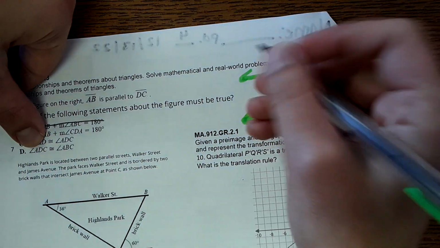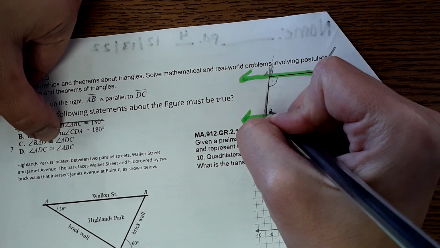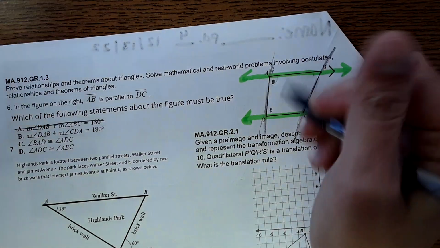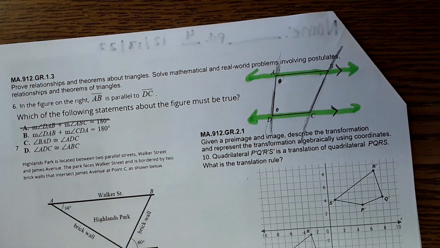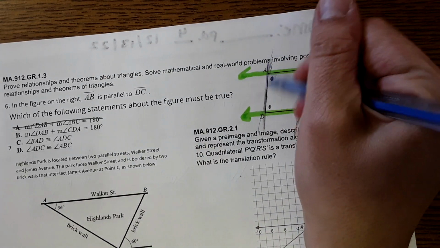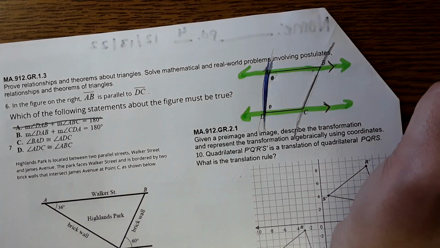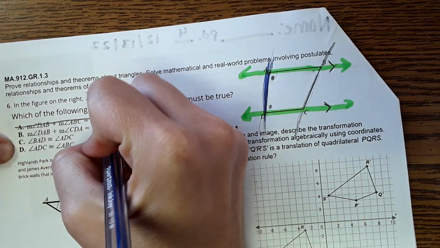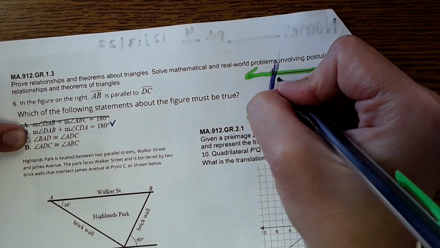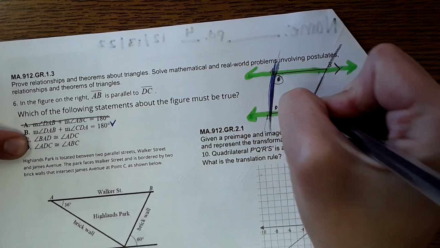Okay, next one, DAB plus CDA. So this one plus this one equals 180. That is actually accurate, because if this line's parallel to this one, this is a transversal, meaning that consecutive interior angles add to 180. So it's probably B. We'll just make sure by going through the other ones. It says BAD, so this guy, equals ADC.